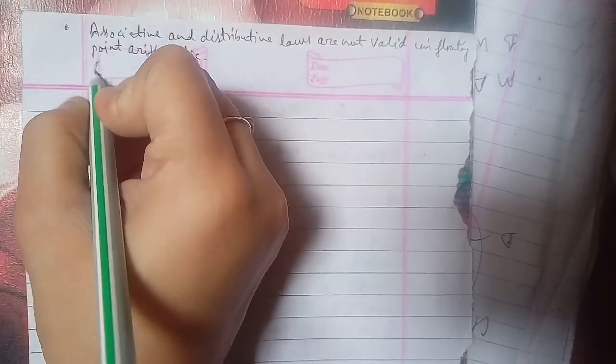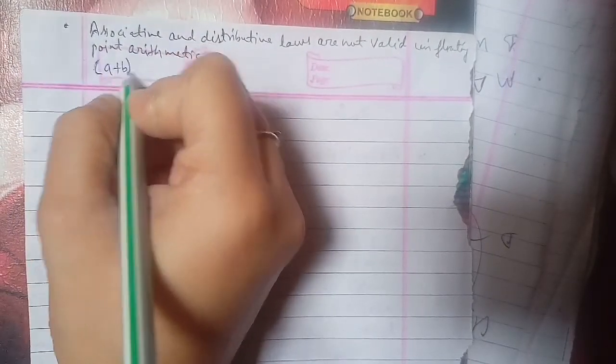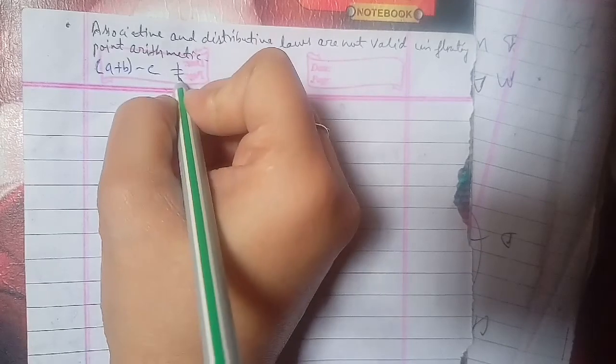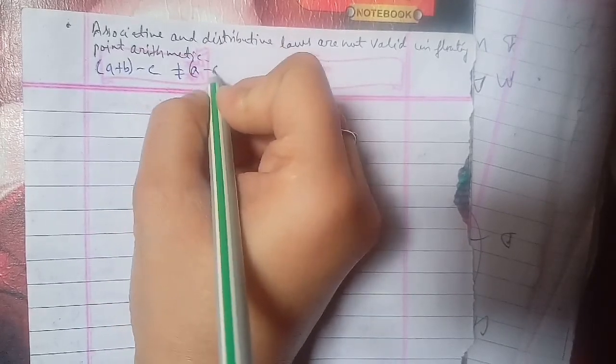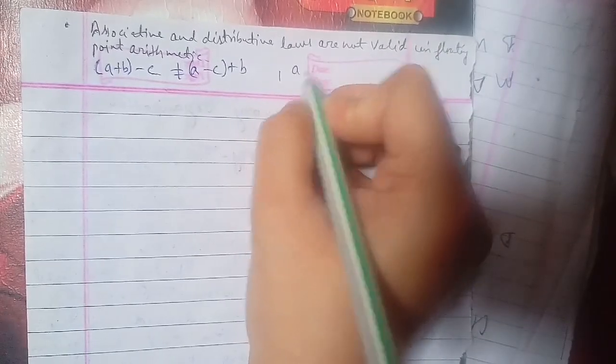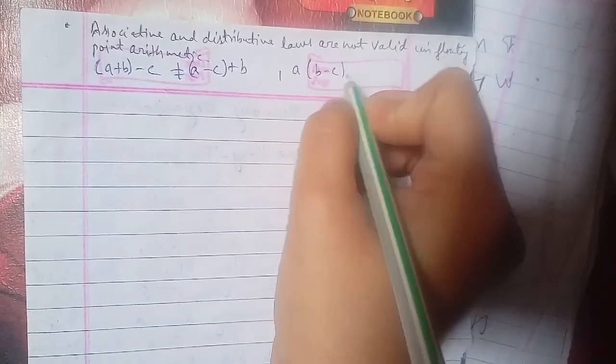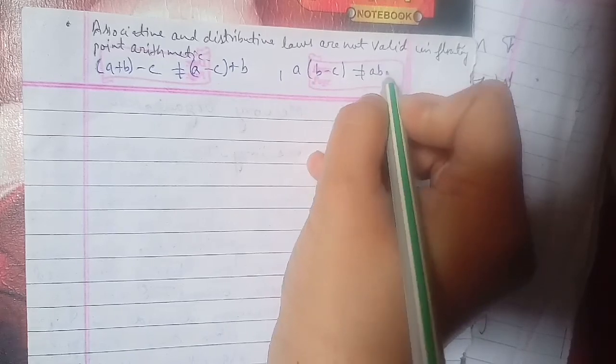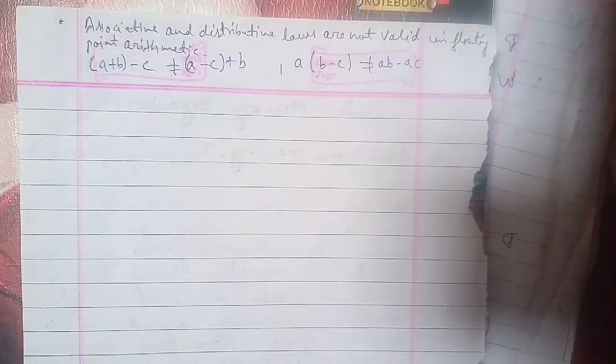So let's go ahead. Associative and distributive laws are not valid in floating point arithmetic. So we have: a plus b minus c is not equal to a minus c plus b. The second: a(b minus c) does not equal ab minus ac.